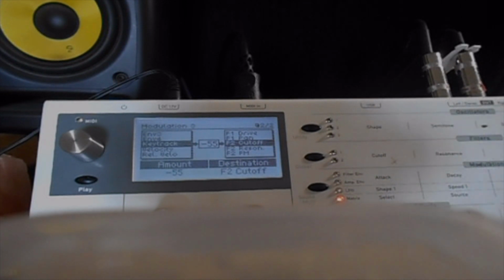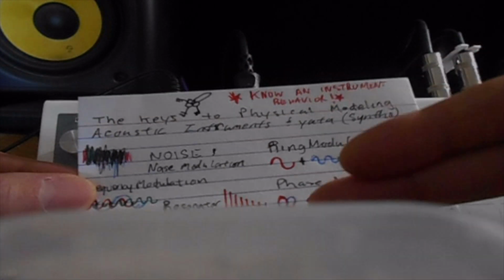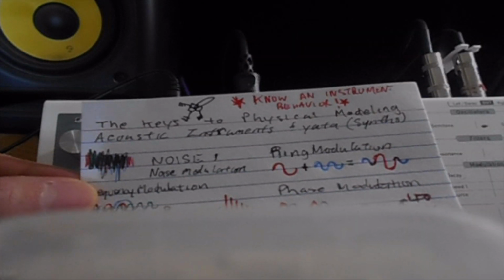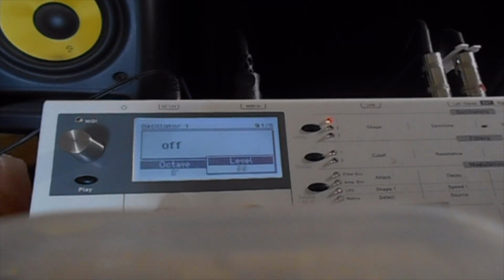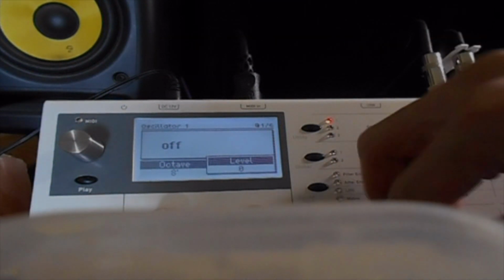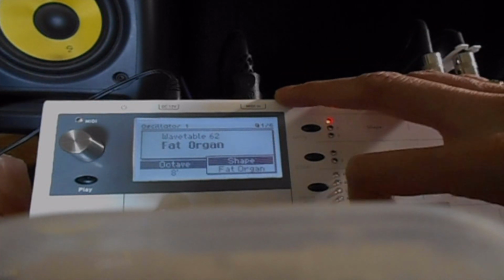Huh? Now let's get back to these theories. We got the cone filter, we have dynamics. We're using noise, right? Let's bring a resonator in, but let's bring it in silently though. So we turn the level to oscillator 1 to 0. We'll take it to Singing Swords because you guys have that. So try this at home.